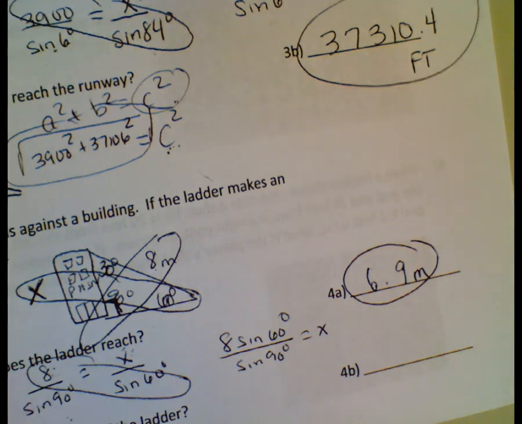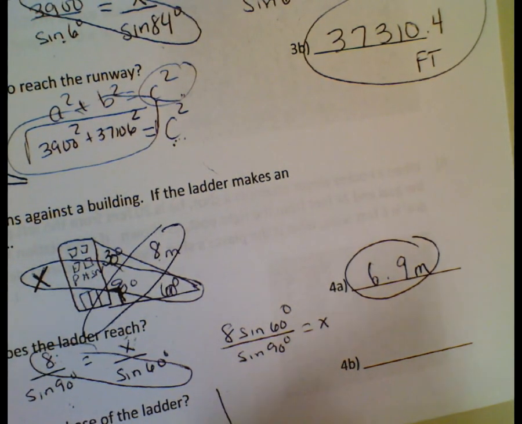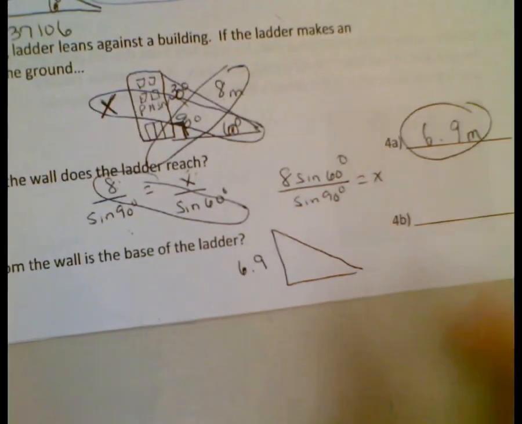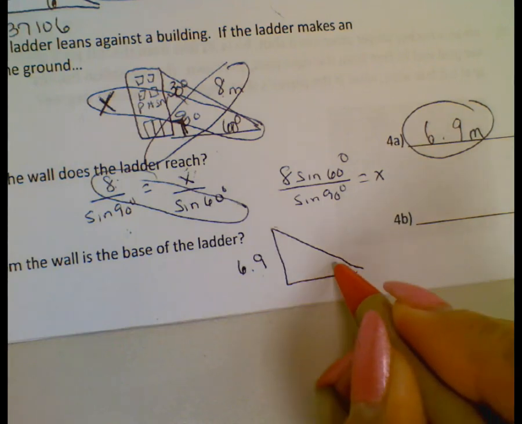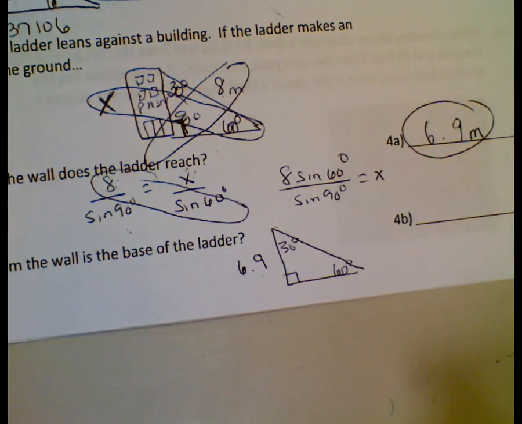All right, listen, we're not done with this problem. We could have been done with this problem if that was a real lockdown, but we're not done. So we just found out that this was 6.9. I'm redrawing what we know. This is our building. The ladder is 6.9 meters. We know that this is 60, this is 30, and this is 90. And that's all we know, right? Oh, no, we know that this is 8.